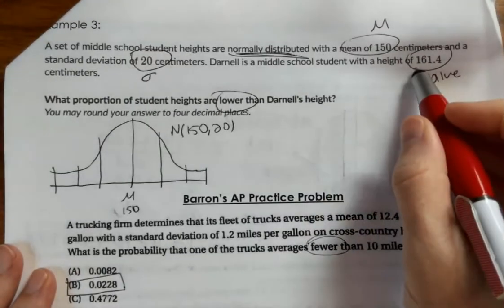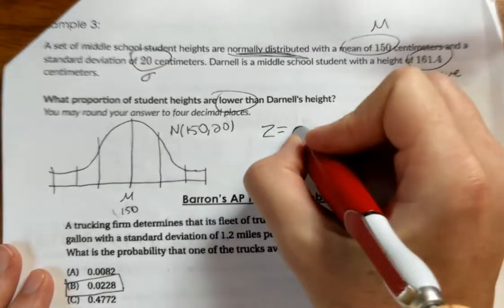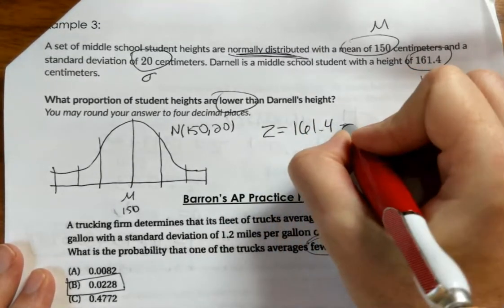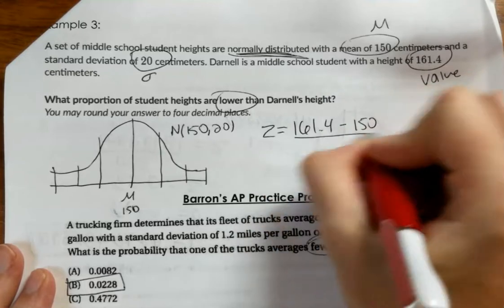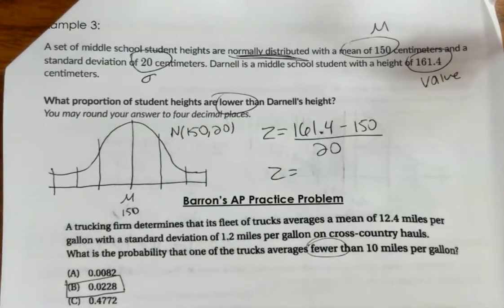All right, so let's go ahead and calculate the z-score with its value. Z is equal to value minus the mean over the standard deviation. Should be a decimal point.